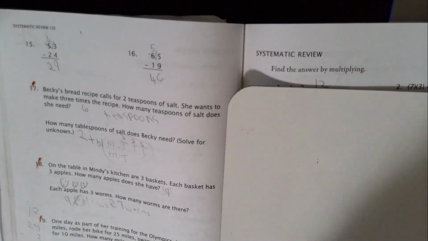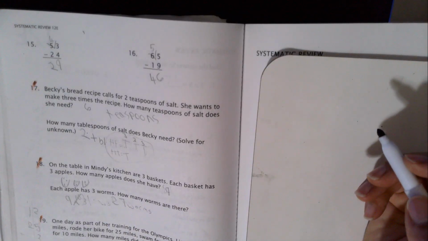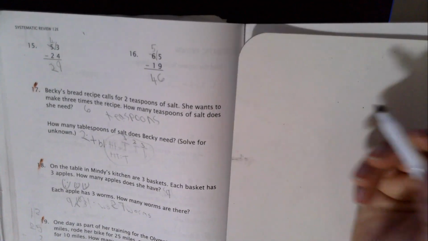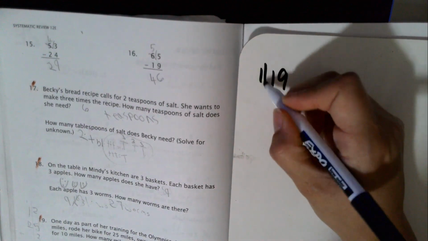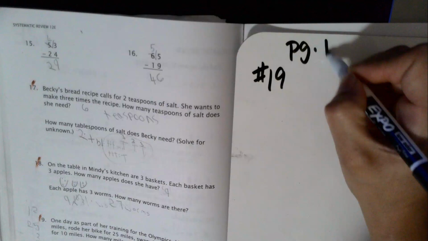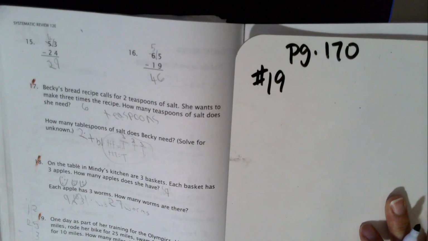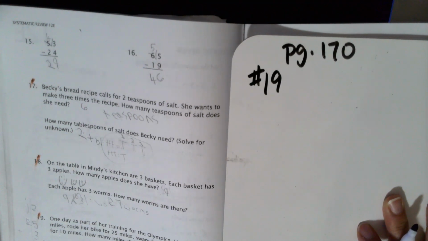Okay, there's also, you'll see problems like this one where they will kind of try to do different things, so they get you confused because we're doing multiplication. But just like we get some of these problems that are addition, subtraction, we will get some of those in word problems as well. So number 19, this is on page 170. Okay, and it says, one day as part of her training for the Olympics, Lisa ran 12 miles, rode her bike for 25 miles, swam for 3 miles, and sailed for 10 miles. How many miles did she cover?